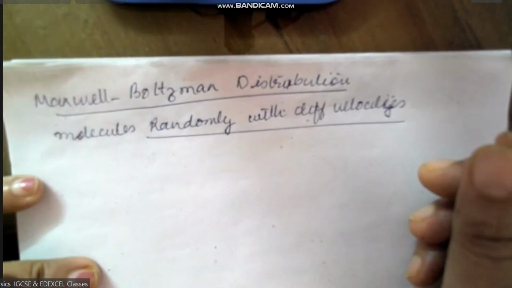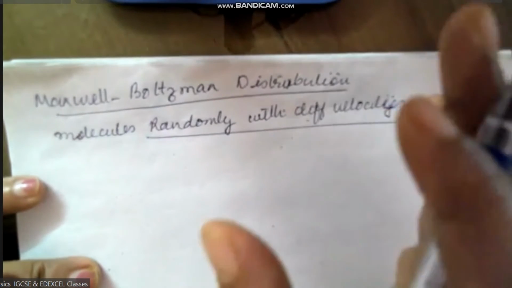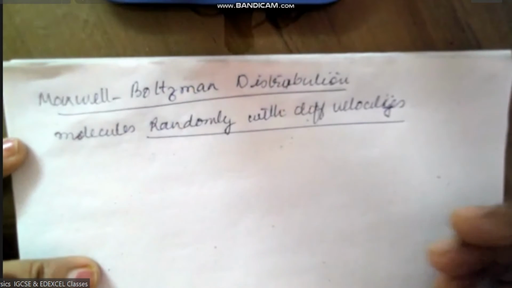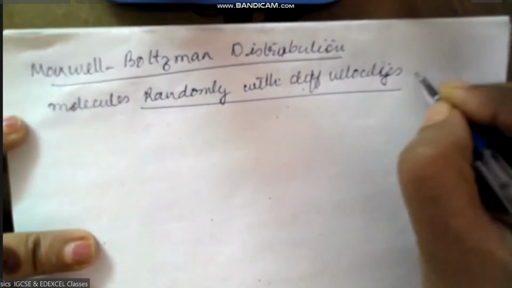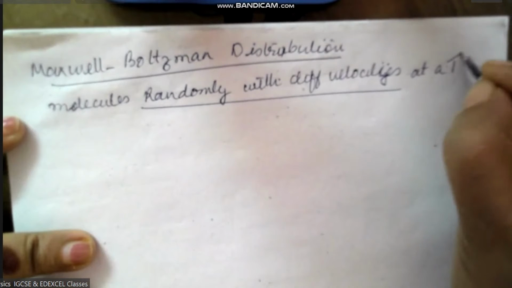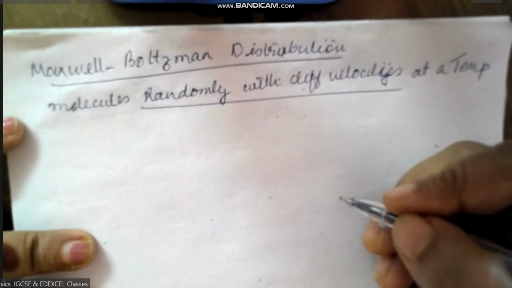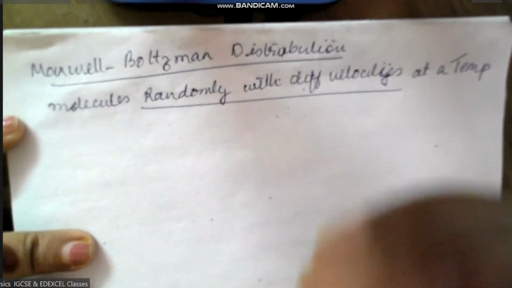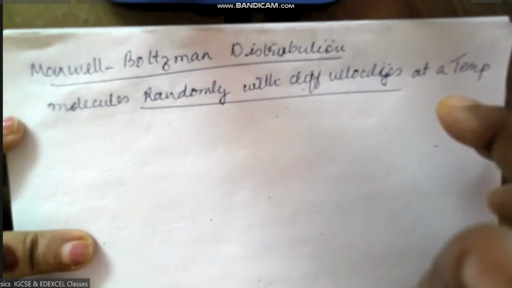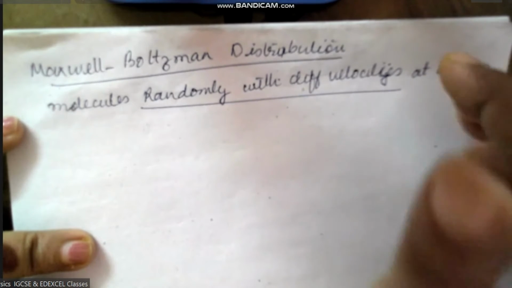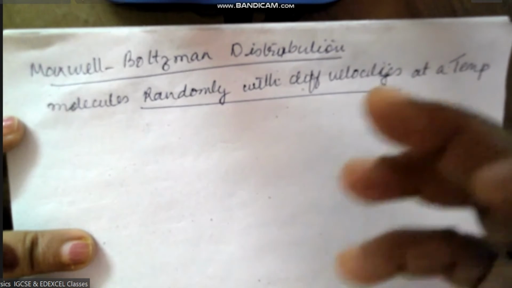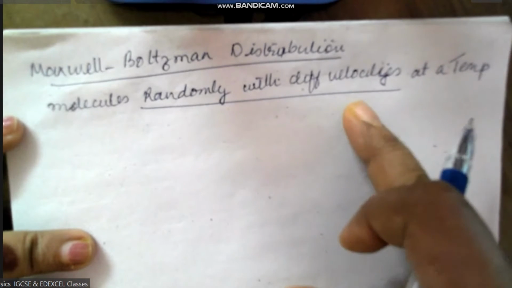Now, how different are their velocities, or how different are their speeds? That is what is shown in this Maxwell distribution curve. This is at a particular temperature. Even though we say that their kinetic energies are the same, it is not the individual kinetic energy, it is the average kinetic energy. That is why we take RMS velocity or RMS energy or average energy.